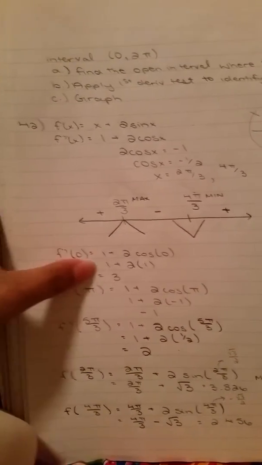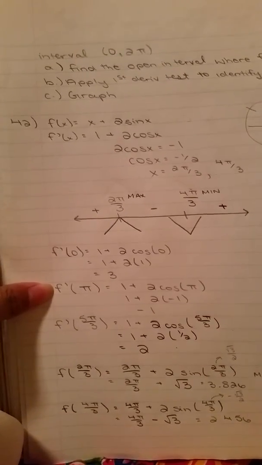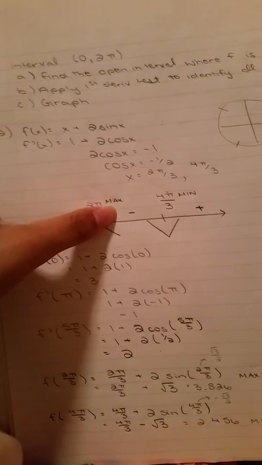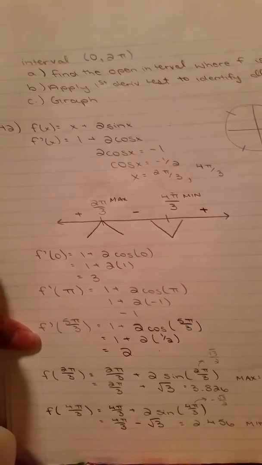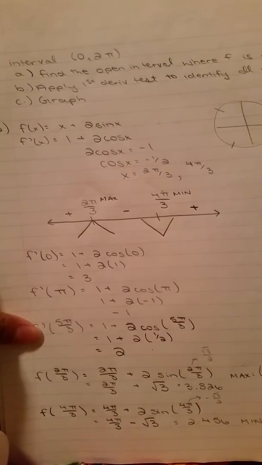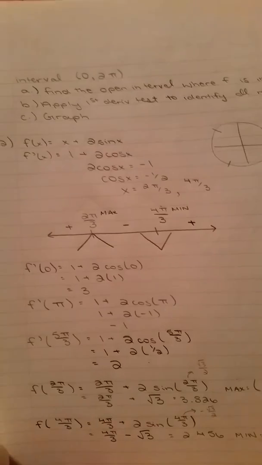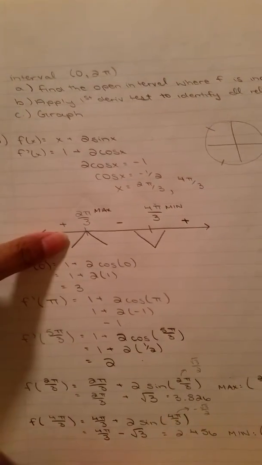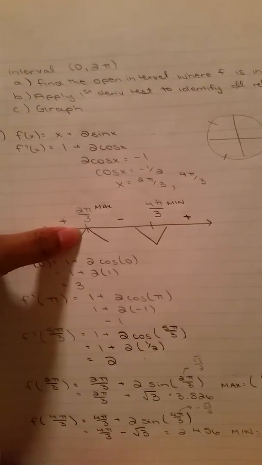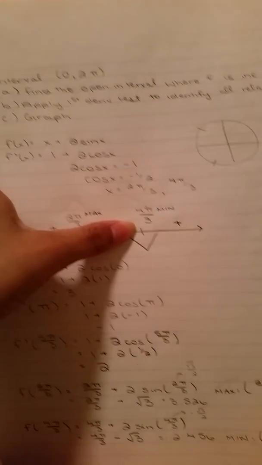When you put in 0, you get a positive number, so it's positive, it's increasing. When you put in pi, you get a negative number, so it's decreasing. And when I plug in 5 pi over 3, it's 2, so it's increasing. So it's increasing from -infinity to 2 pi over 3, decreasing from 2 pi over 3 to 4 pi over 3, and increasing again from 4 pi over 3 to infinity.